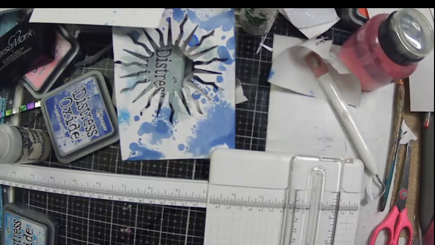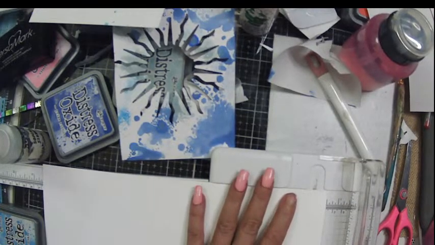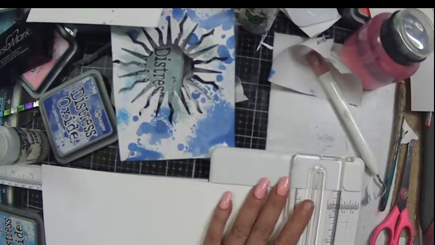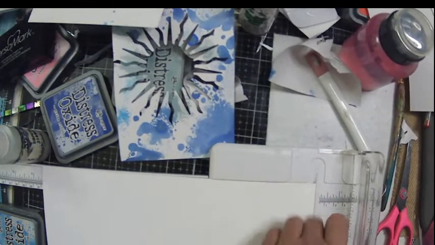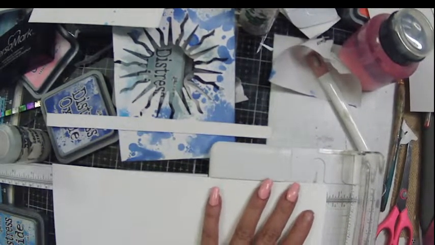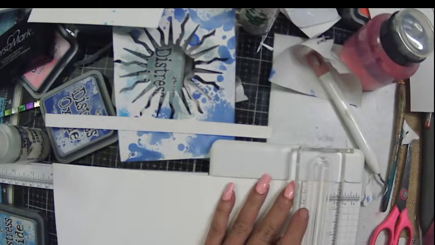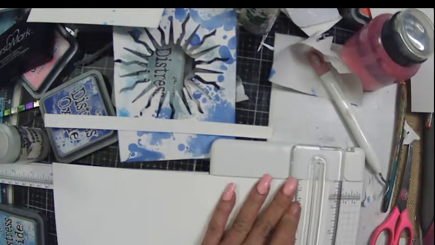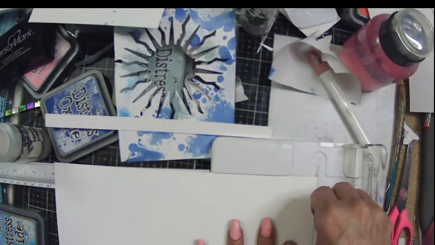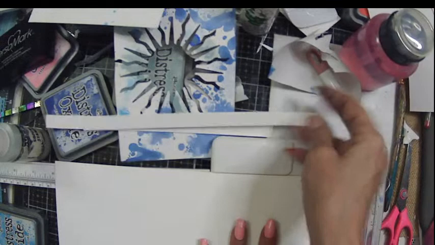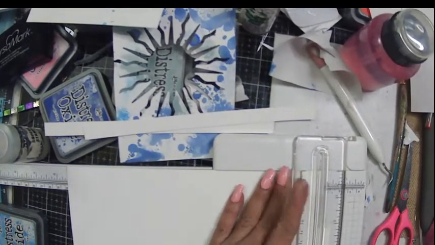We're going to take this, and we're going to cut these into little 1/4 inch strips. And I'm just going to cut this entire thing up into 1/4 inch strips.